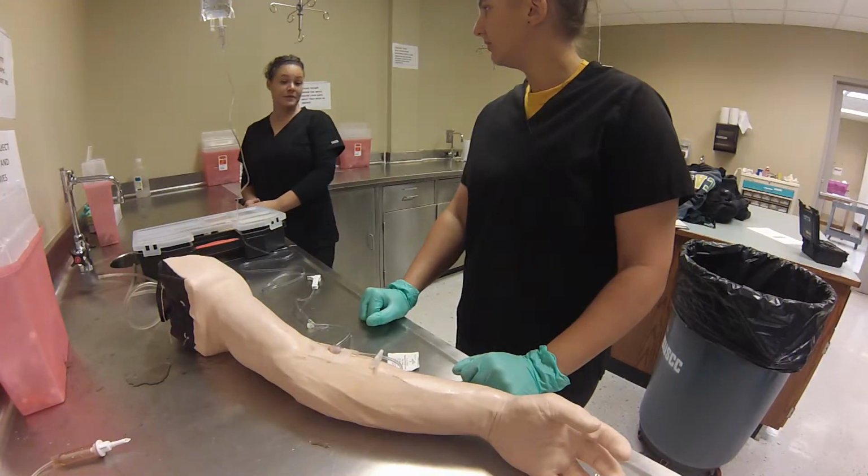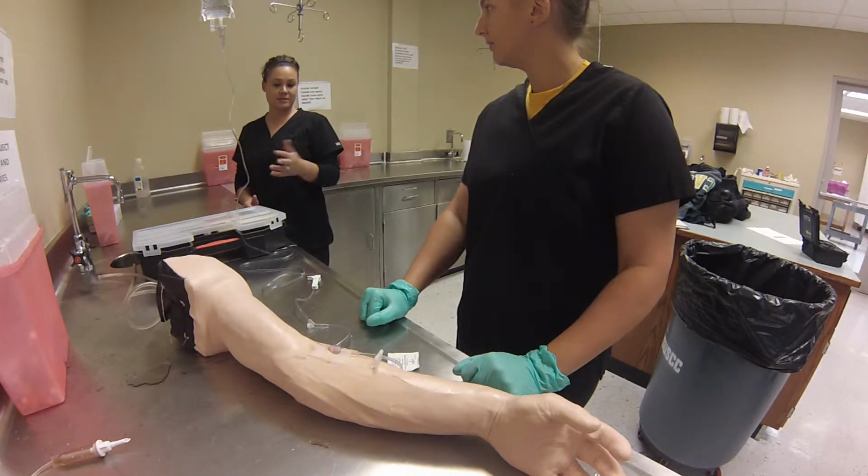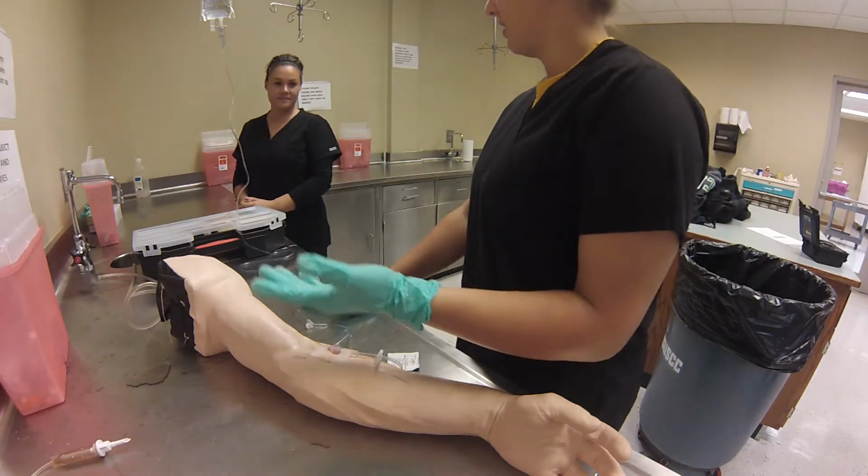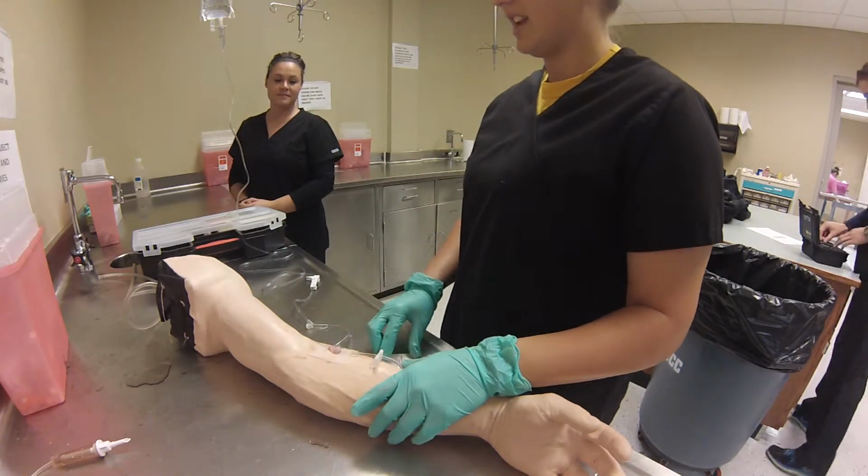Patient is a 42-year-old male that is unresponsive. Your partner's already established a line. His blood glucose level was 30. All right, BSI is seen as safe. I'm going to ask my partner or ask the bystanders if there's any allergies that they know of.